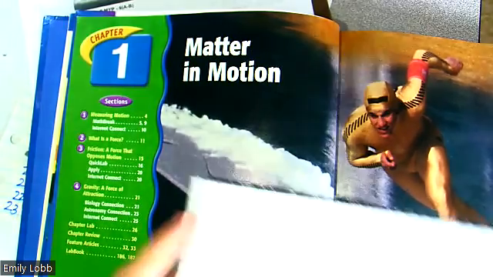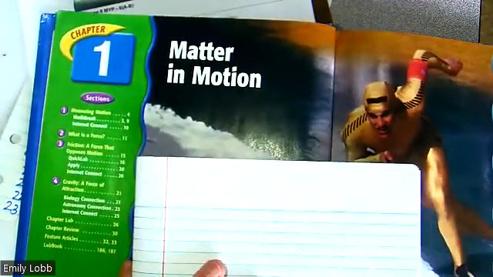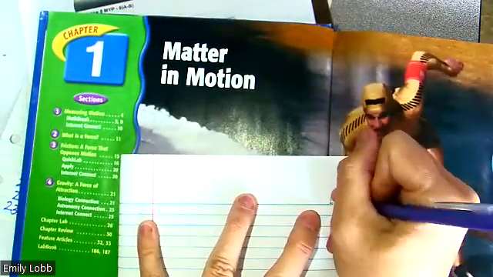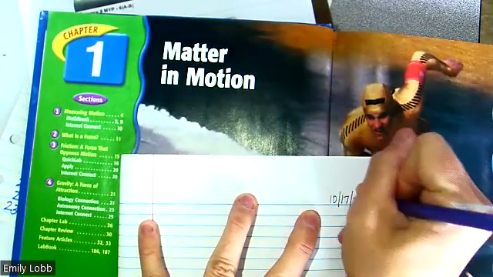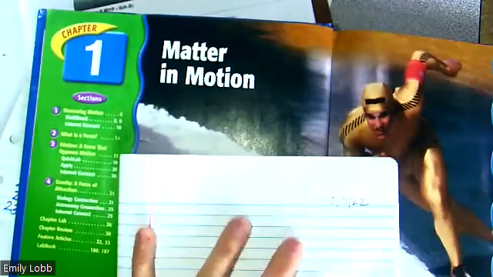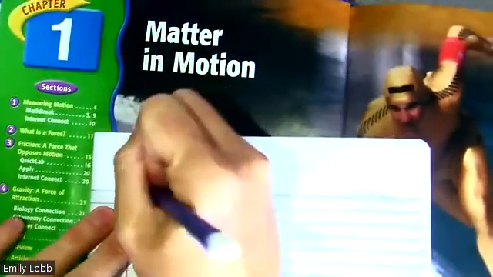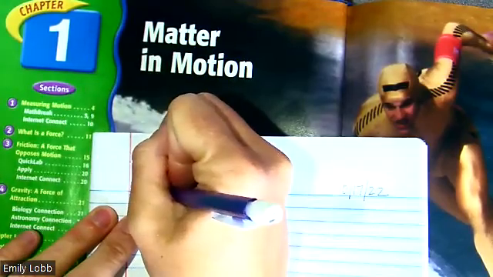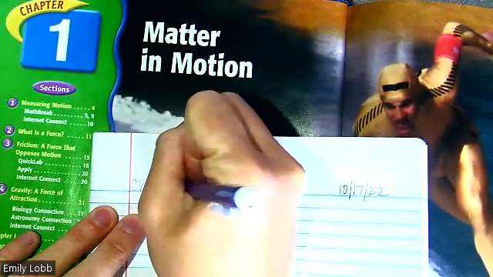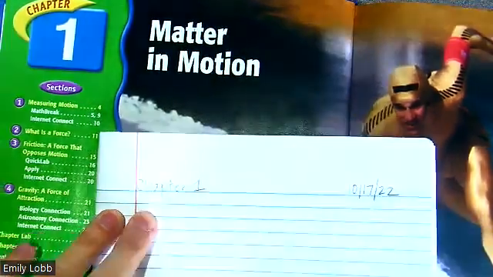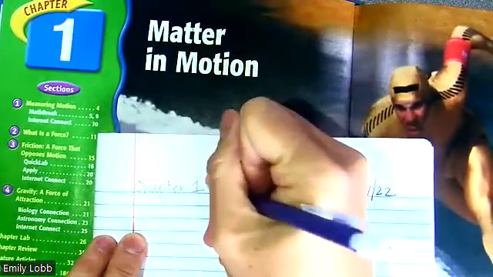When we take notes, we should always start by writing the date. Today is 10/17/22. We are in chapter 1. You can abbreviate, maybe just CH1, matter in motion.